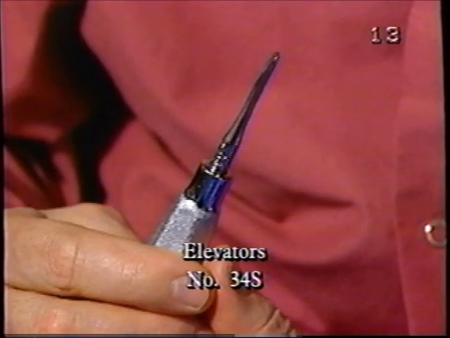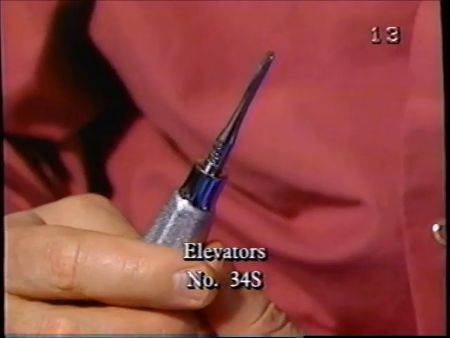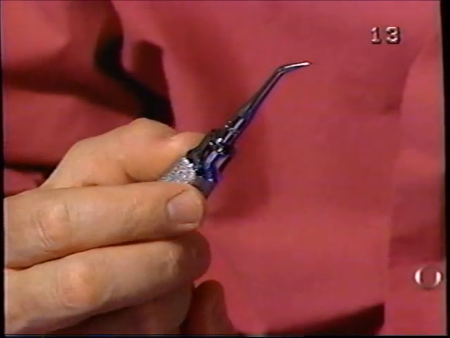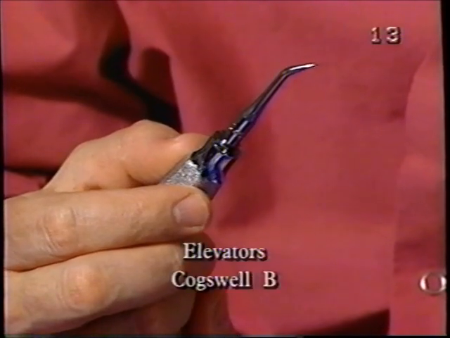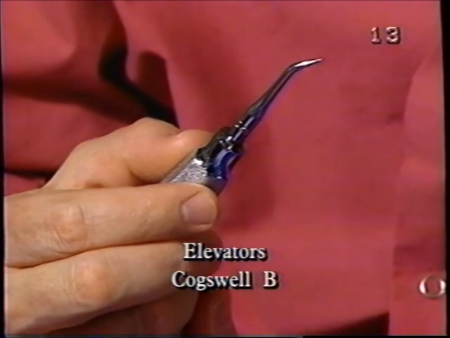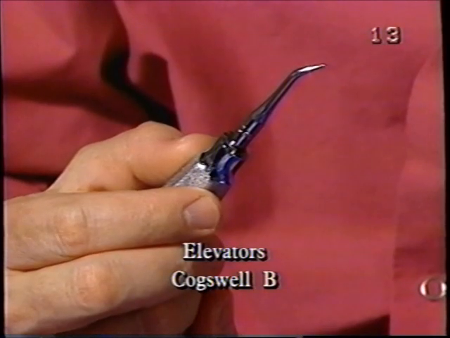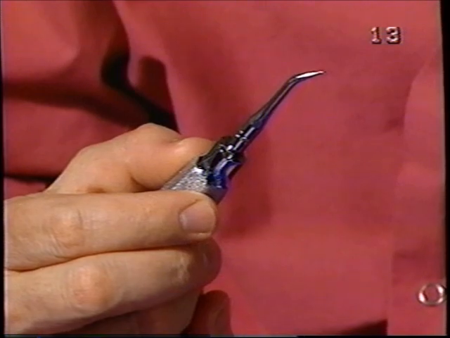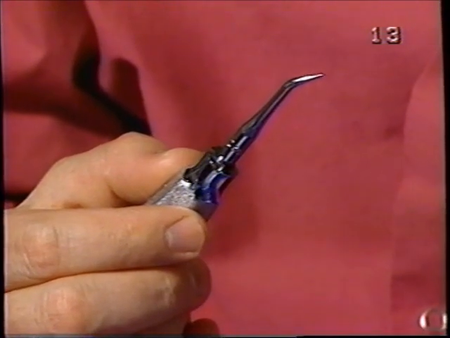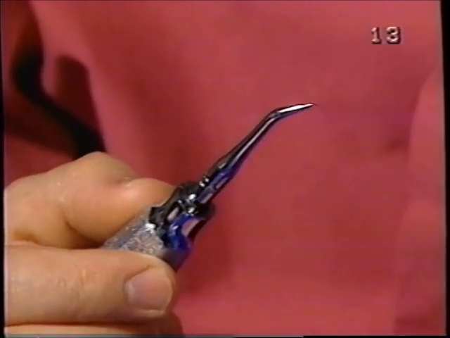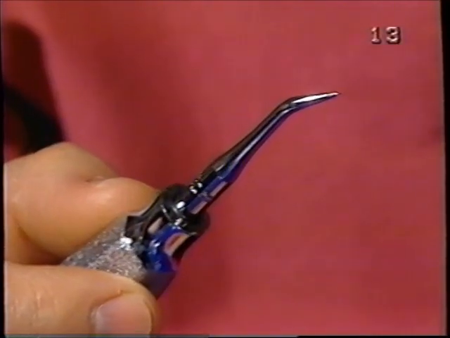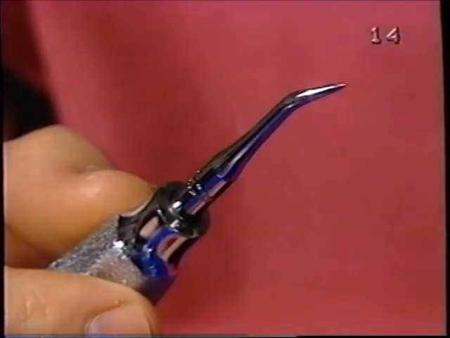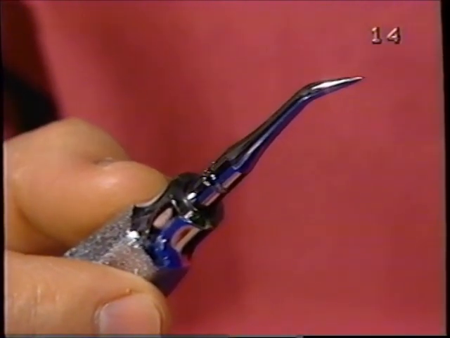But there are times when you need one that's a little bit wider, and that would be the 34S as one example. This is called a Cogswell B, and it's similar in its angulation to a crane pick. It's used to put into purchase points, which are holes in the root or the tooth adjacent to bone. It allows good leverage, once it's in that purchase point and fulcrumed against bone, to be able to cause the withdrawal of teeth or roots.